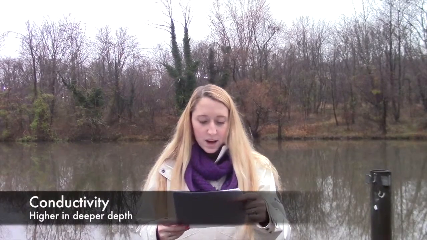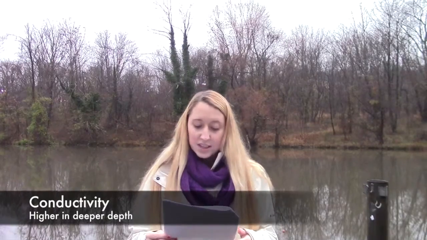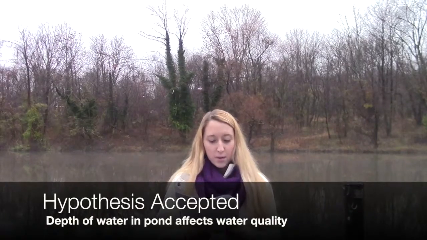The conductivity of the deep part of the pond versus the shallow portion differed only very slightly, but it is possible that this is also because of the soil and rocks that are part of the pond. The results of this experiment lead me to accept my hypothesis that the depth of the water in the pond would also affect the water's quality.